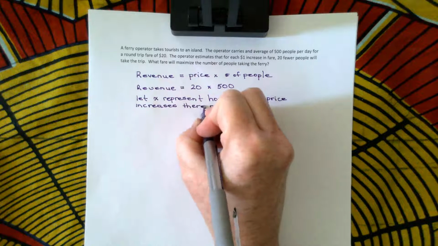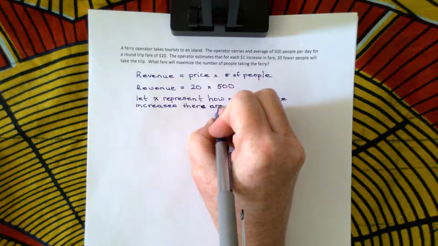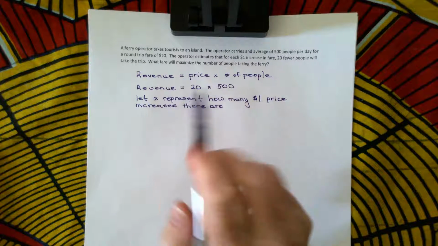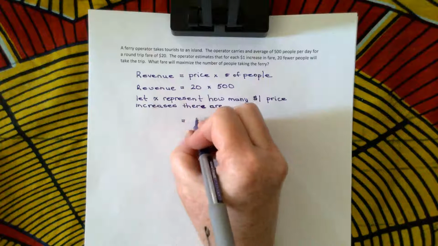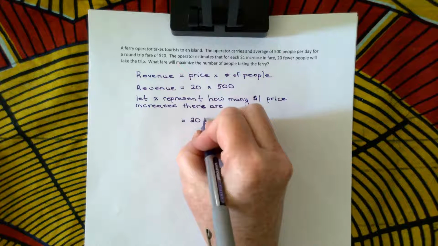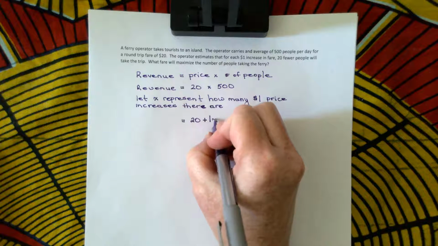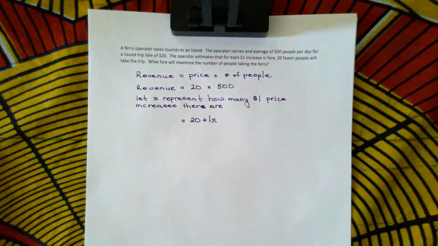Okay, so now we know that revenue is equal to price times the number of people. For our price, we've got $20 that we start with, and we're going to increase by $1, and we don't know how many times, so we're going to increase it by $1 x times.